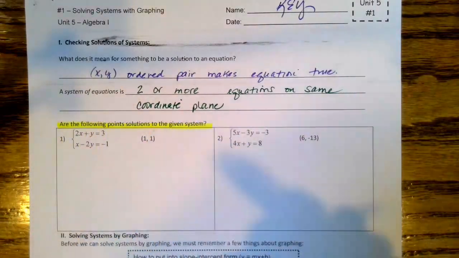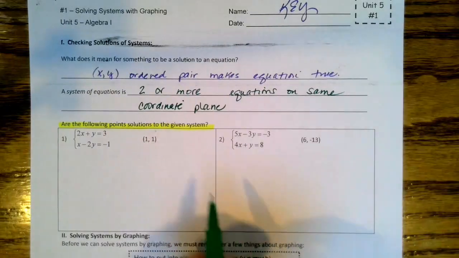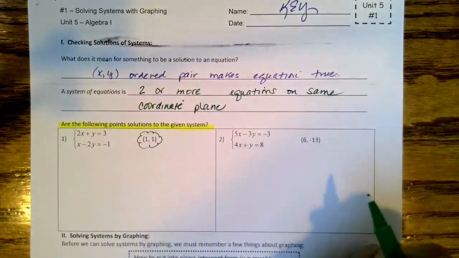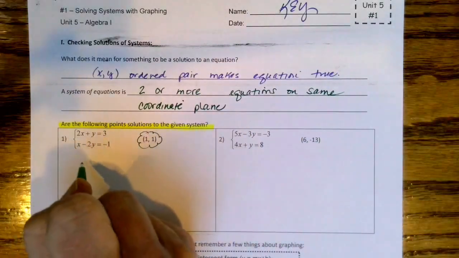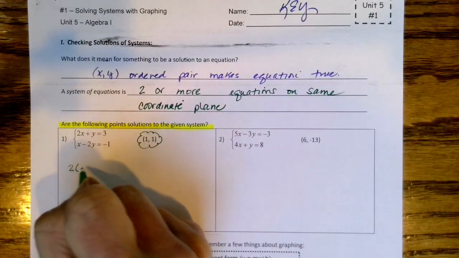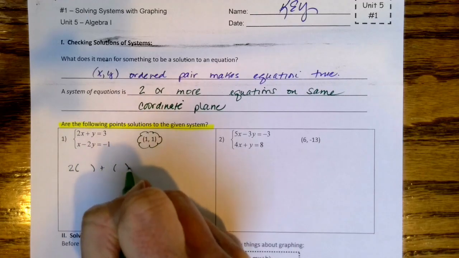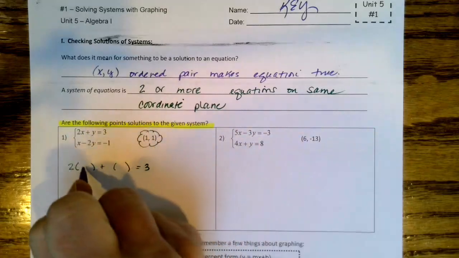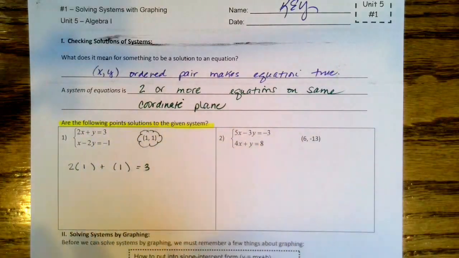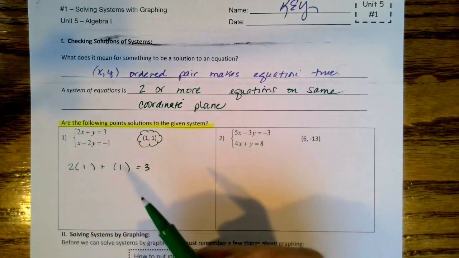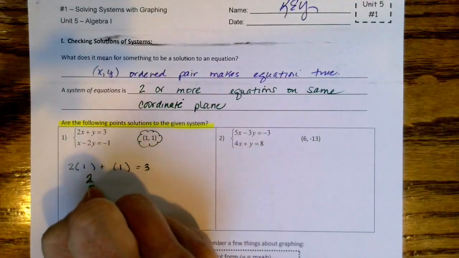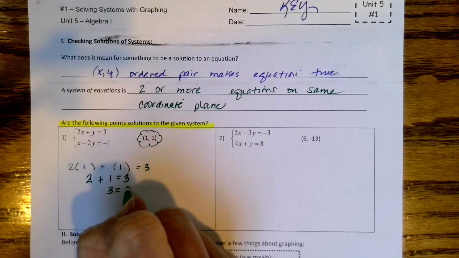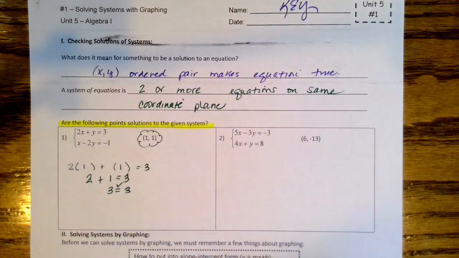And we want to make sure that we consider, if it works, then this xy ordered pair is going to make true sentences when I plug it in. So if I have 2 times x plus y is equal to 3, that means if I plug in x and y, I should get a true number sentence. 2 times 1 is 2, plus 1 is equal to 3. 3 is equal to 3, therefore, yep, it works for this one.